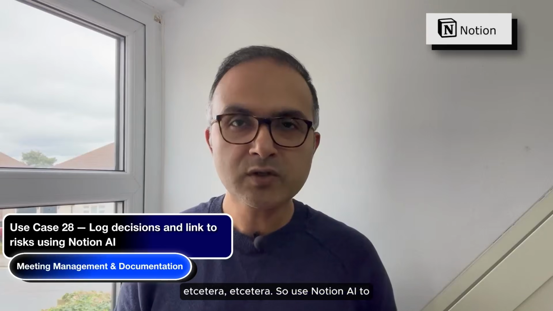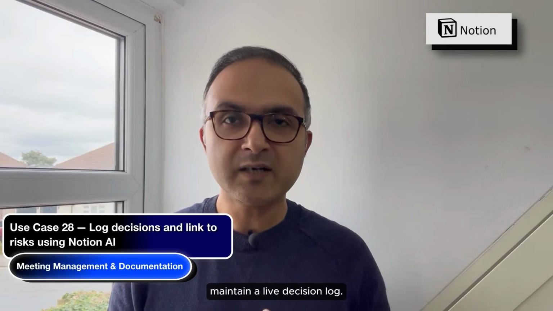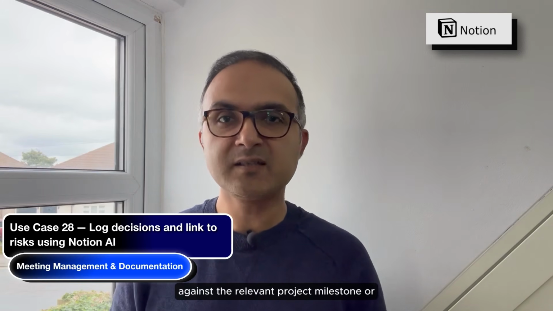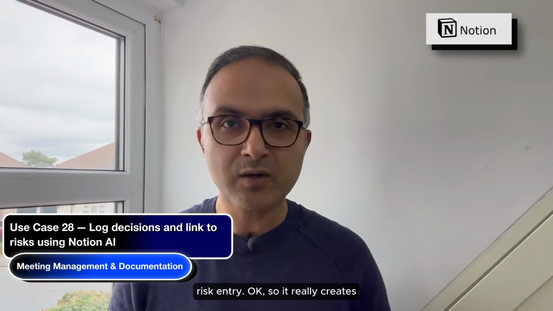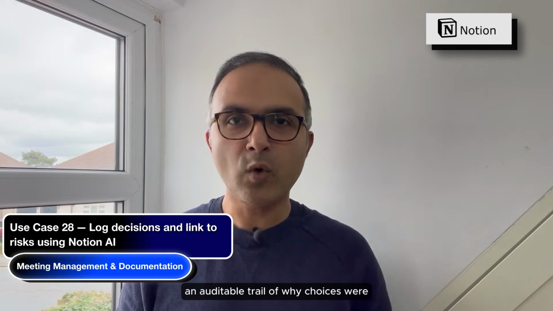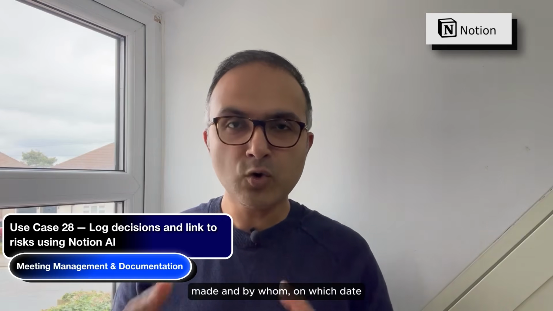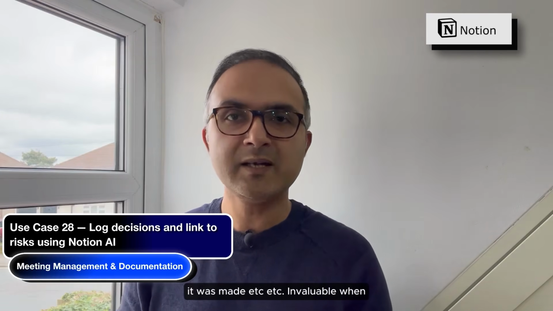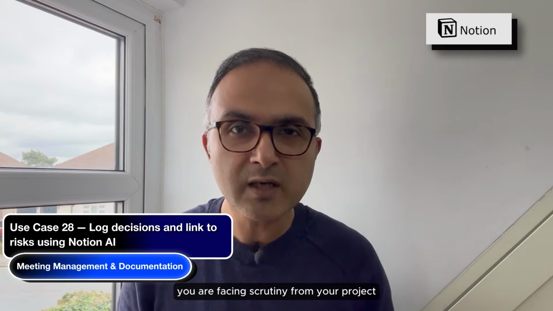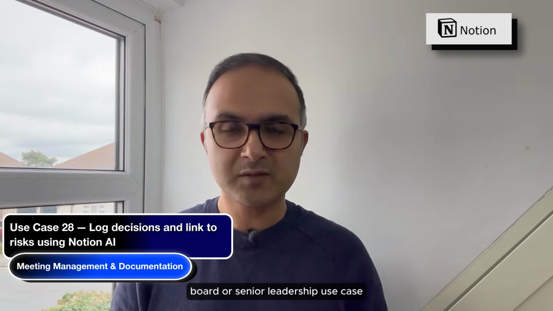So use Notion AI to maintain a live decision log, automatically tagging each decision against the relevant project milestone or risk entry. So it really creates an auditable trail of why choices were made and by whom, on which date it was made, etc., etc. Invaluable when you are facing scrutiny from your project board or senior leadership.